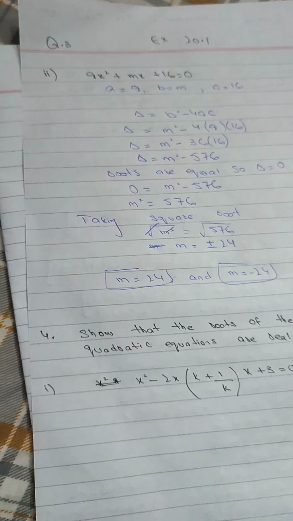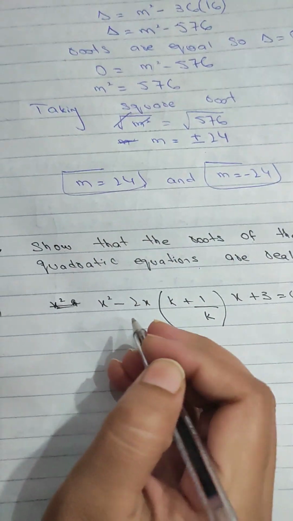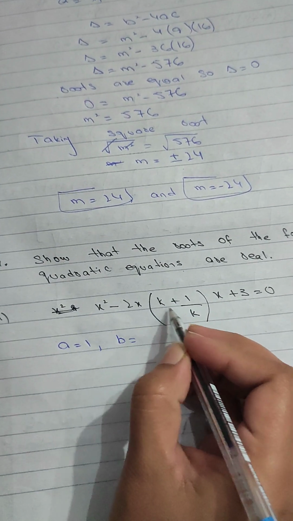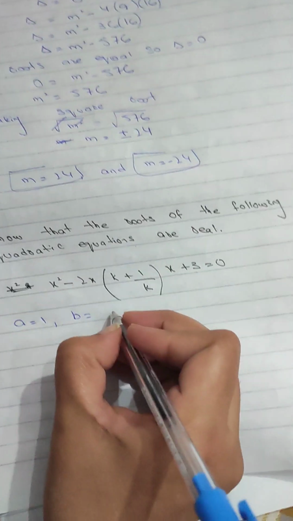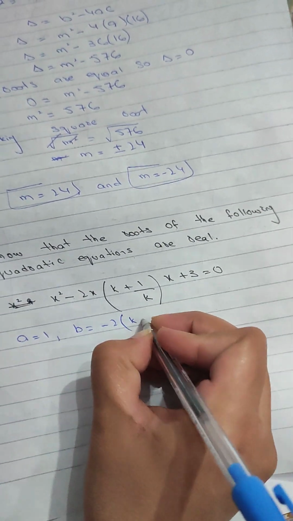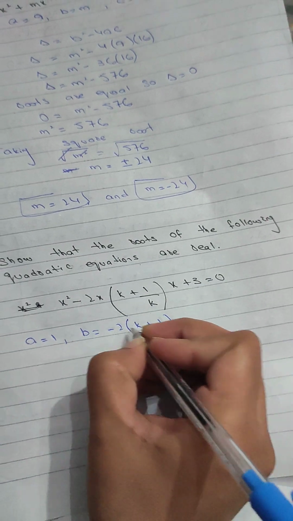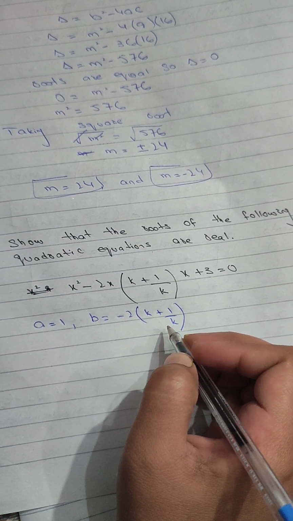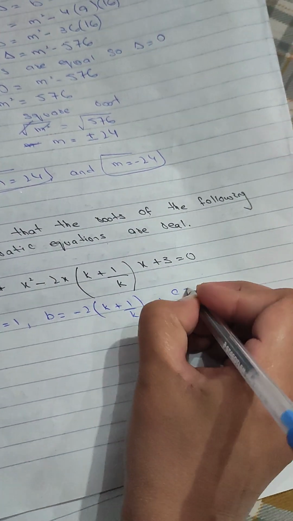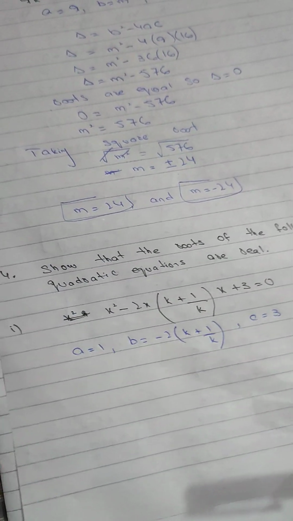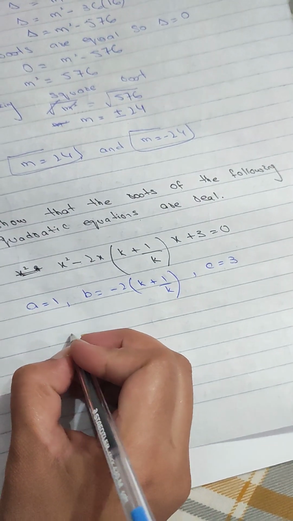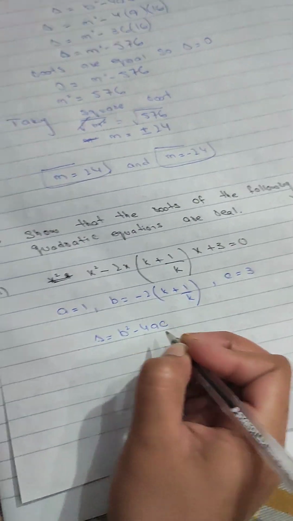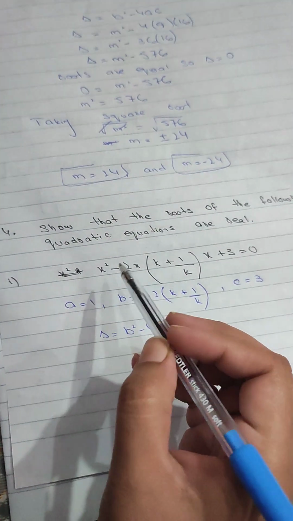In this part, you can see a is 1, b is the whole coefficient of x, which is minus 2 times k plus 1 upon k. These all terms are attached with x, so this is the coefficient of x, which is b, and c is equal to 3. To find the nature of the roots, we have to apply this formula. So let's put the values and prove that the roots are real.